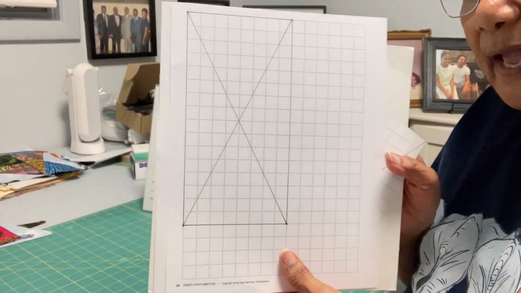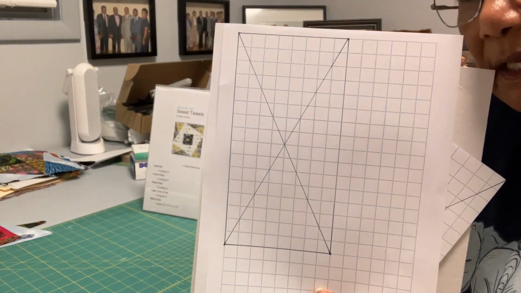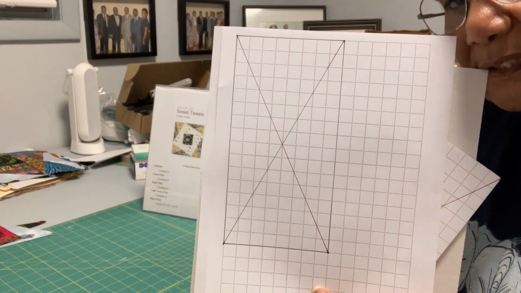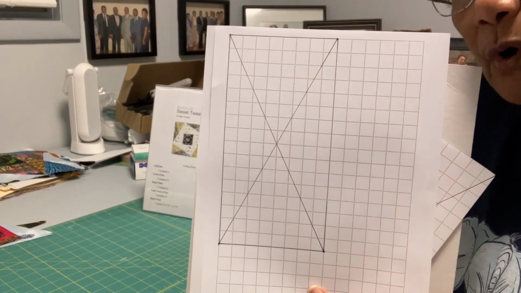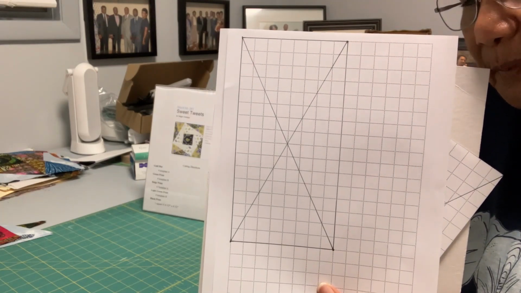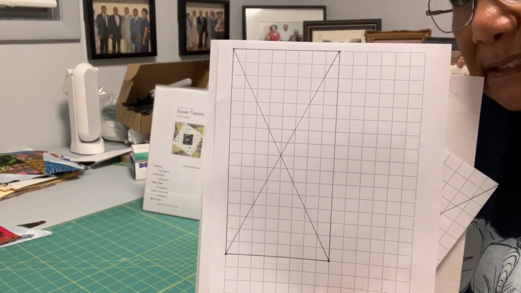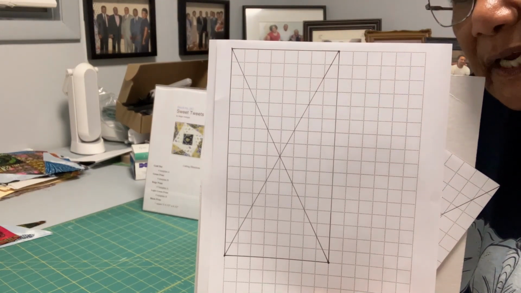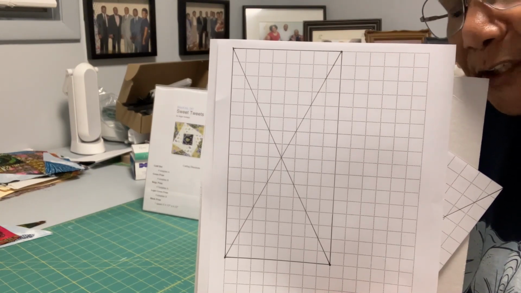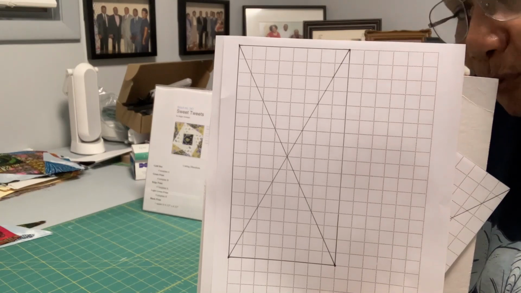The next thing you have to do in order to get the templates that you need is draw 2 diagonals through the rectangle. And you want to be as accurate as you possibly can be. Remember, eventually these will be templates. You will be using them to cut out your fabric. So you want to start out with an accurate template so that you're not cutting your fabric incorrectly.